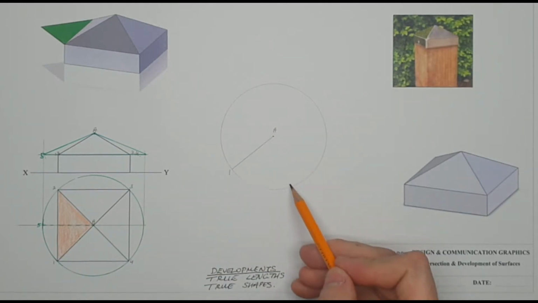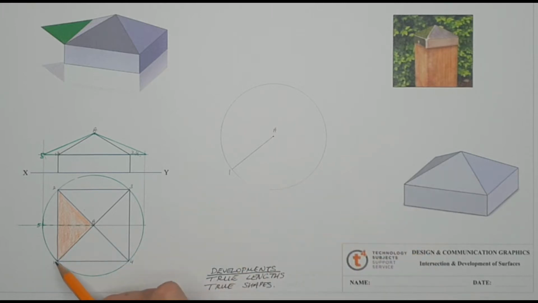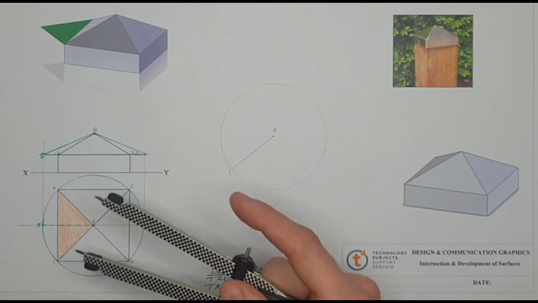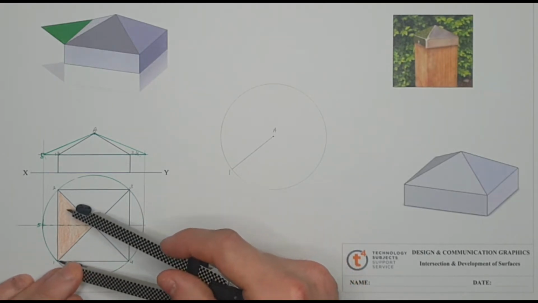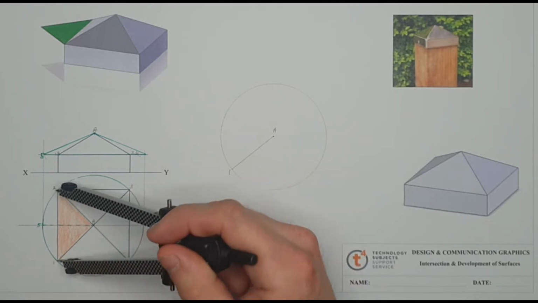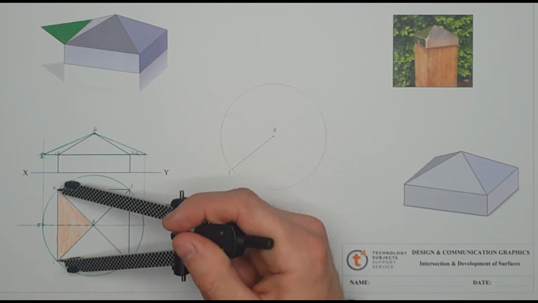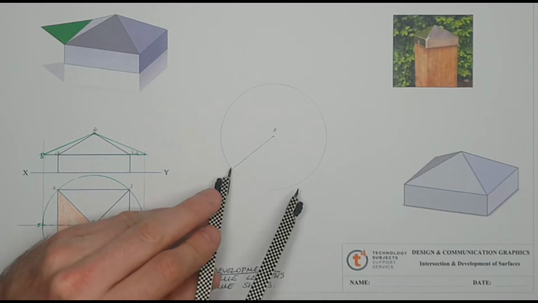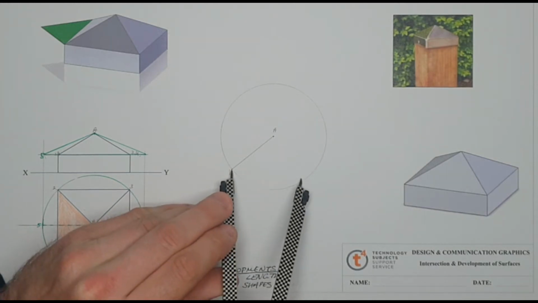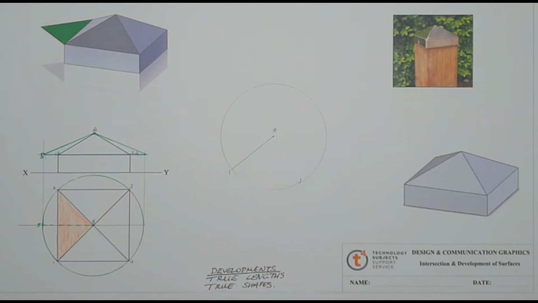It's here someplace. And what else will I need? I need the true length from 1 to 2. So to find point 2, I have to find the true length of 1, 2. Now as I look down on my plan, I get the true length of 1, 2. It's already there. So the true length from 1 to 2 goes from point 1 over to point 2. So there we go. That's point 2.